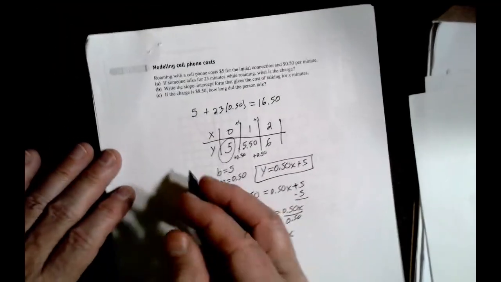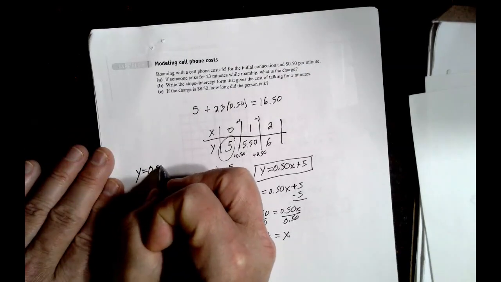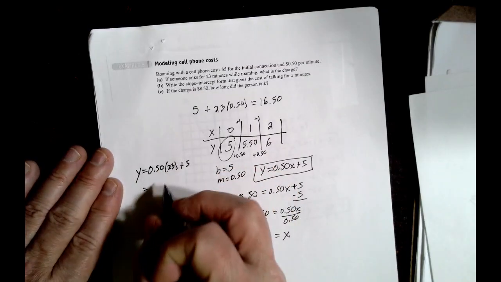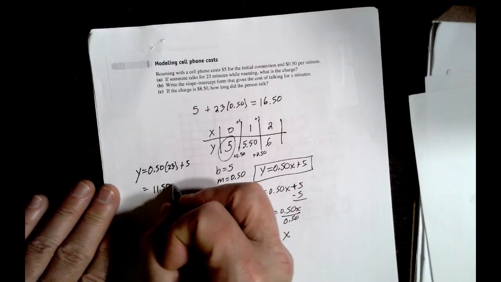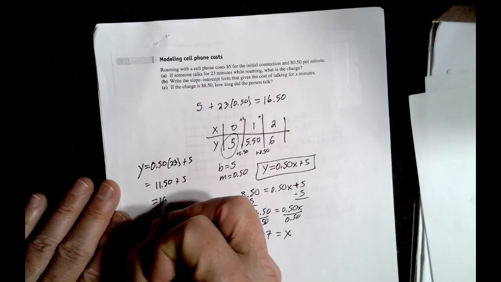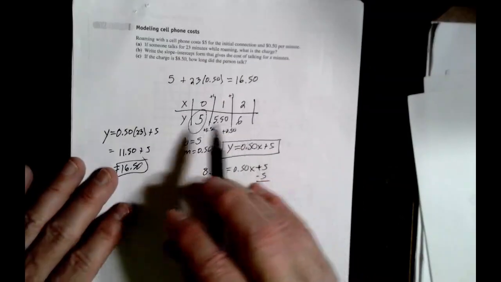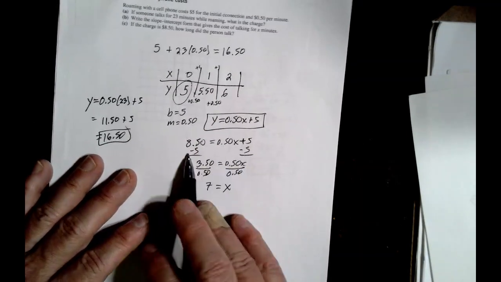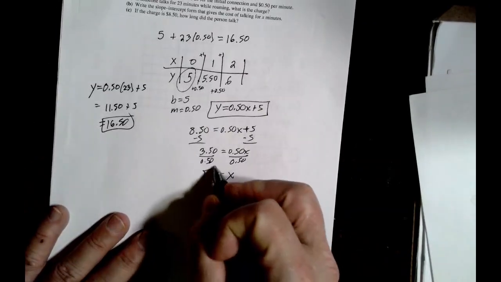Okay, now they also ask you if someone talks for 23 minutes, what's the charge? So y = 0.50 times 23 plus 5. And 23 times 0.5 is 11.50, plus 5 is $16.50. So that's how much it costs for 23 minutes. Now if it costs $8.50 to talk, how long did they talk? Well, the y is now $8.50 and you solve it for x. You'd subtract 5 and divide by 0.50 and you talked for 7 minutes.